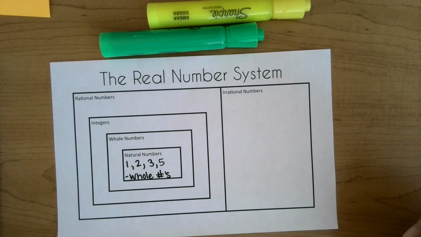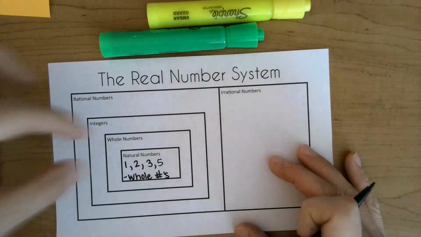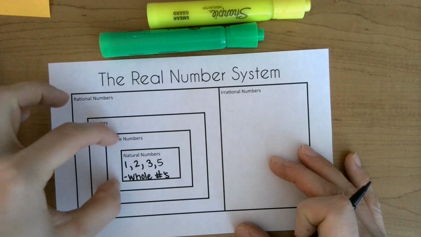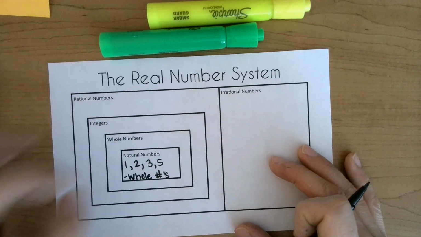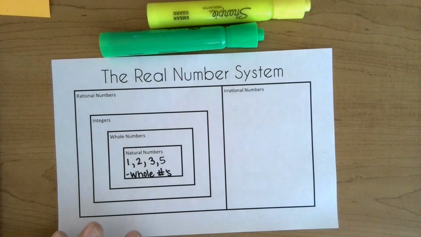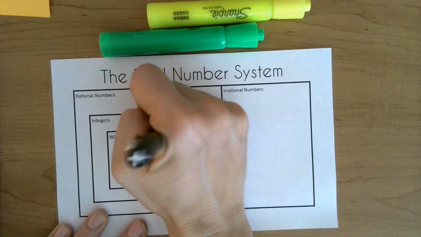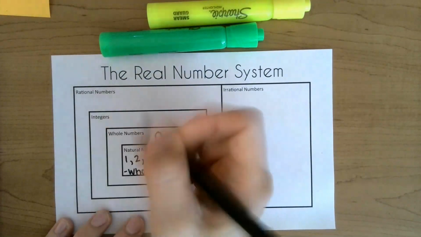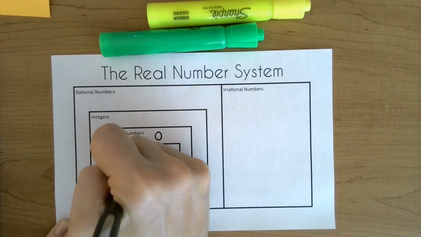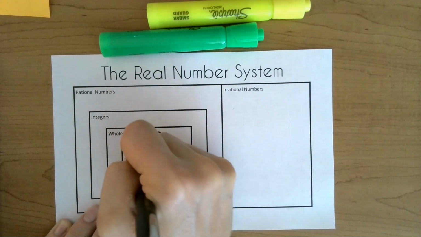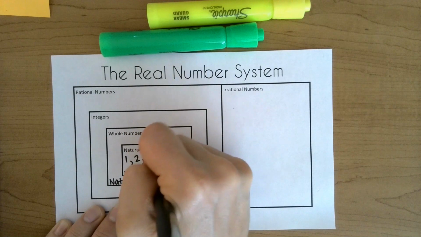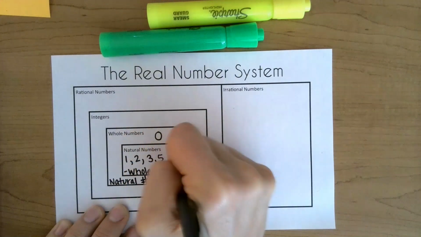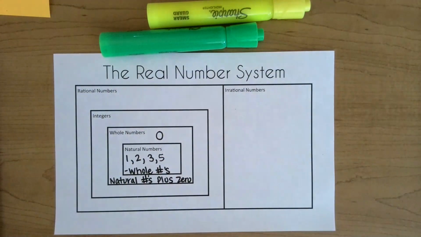All right, then we have whole numbers. So again, it includes the box inside of it. So it's whole numbers plus natural numbers. Plus 0, exactly. So an additional one would be 0. So this one is natural numbers plus 0. So it includes the box inside of it.